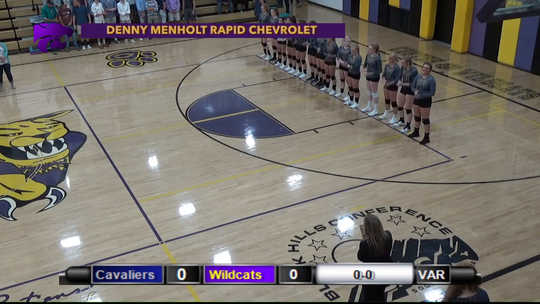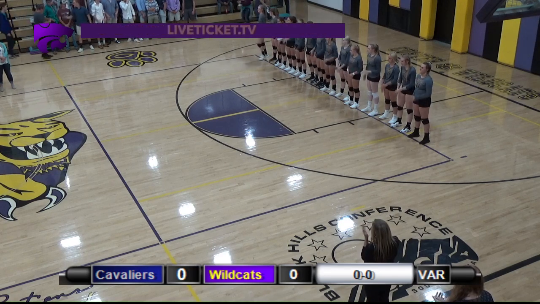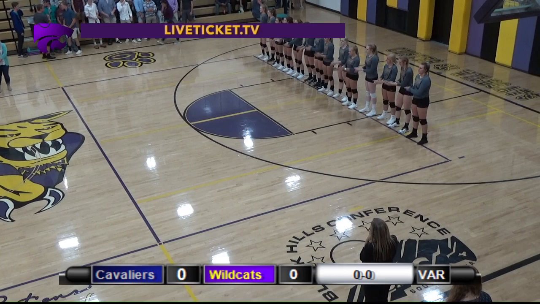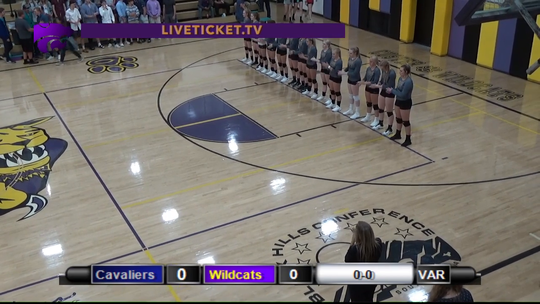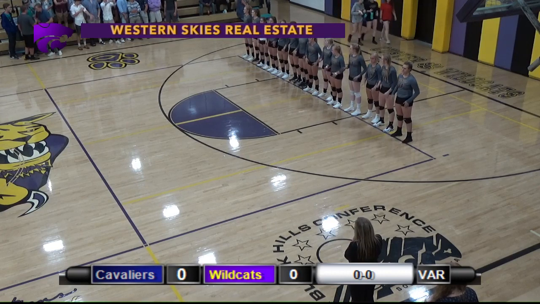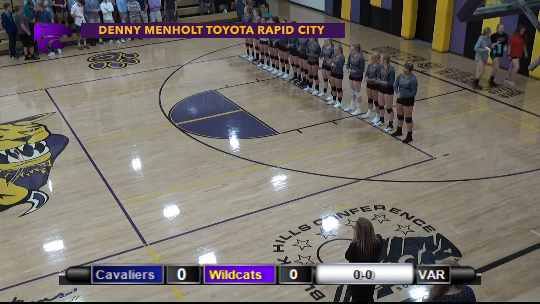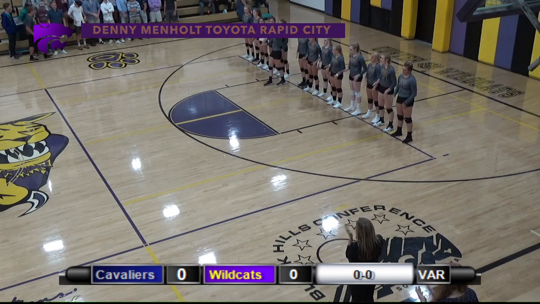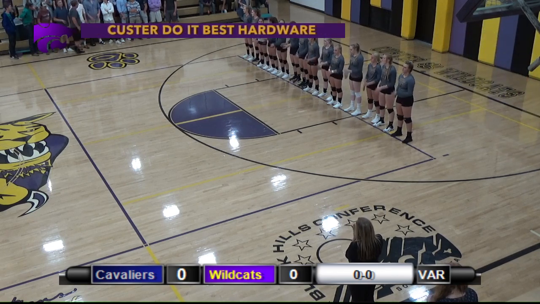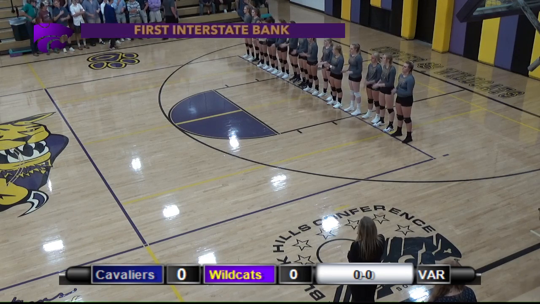Starting out at setter, a 5'8" junior, number 2, Emily Meyer. At libero, a 5'1" senior, number 5, Tristan Goodsell. At middle hitter and setter, 5'10" junior, number 9, Heidi Moore. At middle hitter and outside hitter, a 5'9" junior, number 11, Sydney Galke.